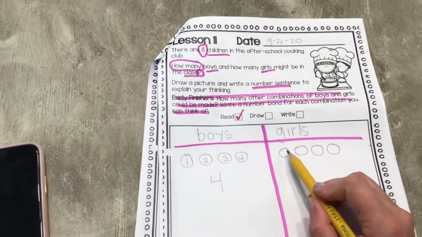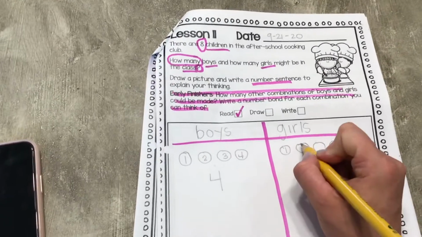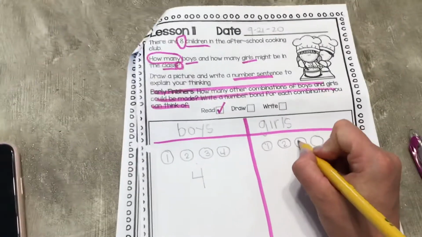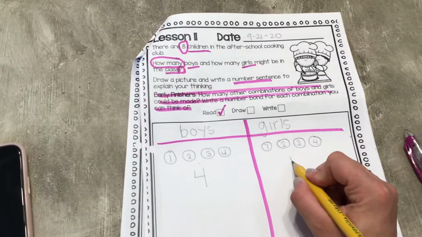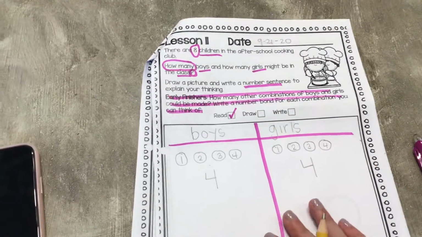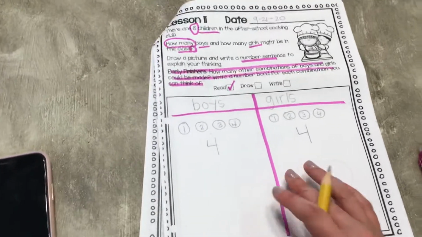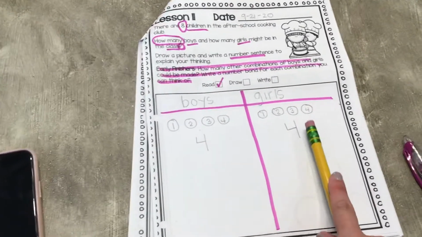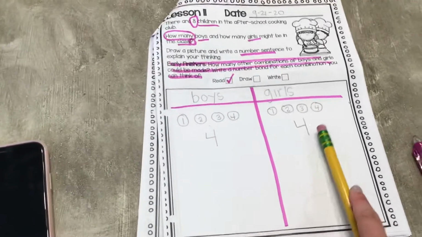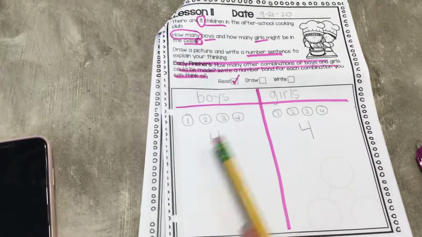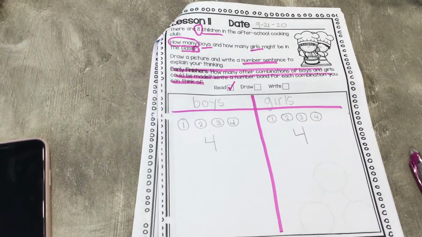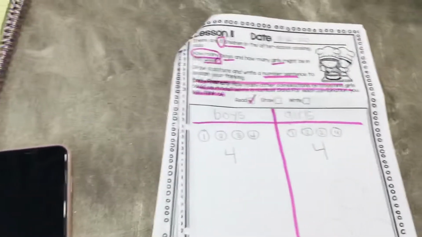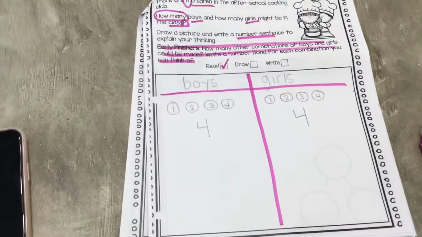Let's look over here. 1, 2, 3, 4. How many girls? 4. Good job. Okay, now, if you know another way to do it, you can do that for Miss Suggs. But this is what Miss Suggs thinks is the easiest way to do it. But you are a number detective, so if you know a better way, I can't wait to see it.